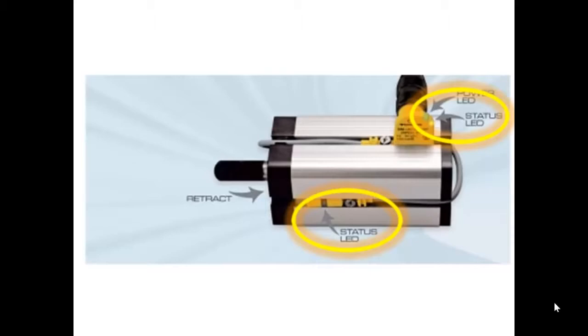So right now that sensor is sensing the presence of the piston in the full retracted position. Now those sensors slide in those grooves that you see them mounted in. So they're adjusted to a right position to sense the presence of the piston.